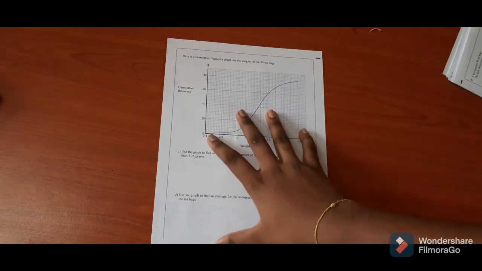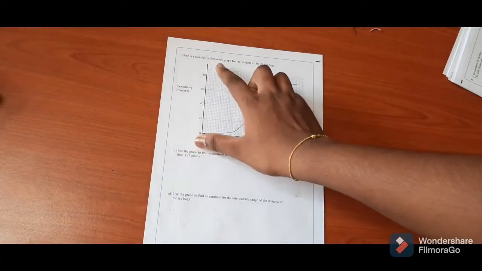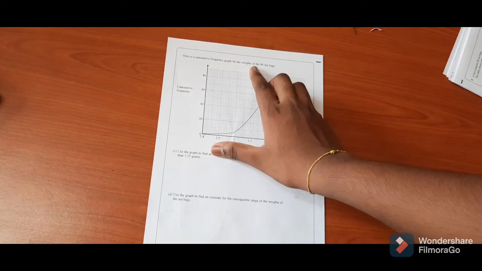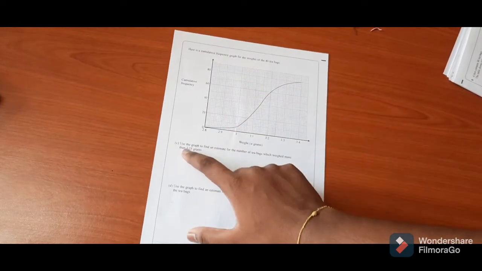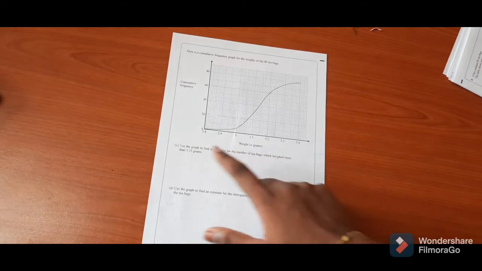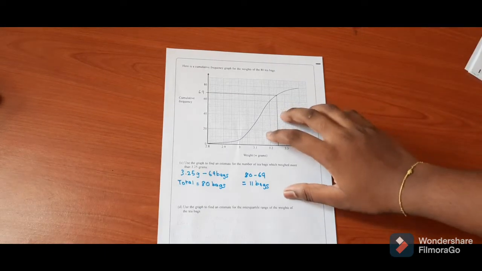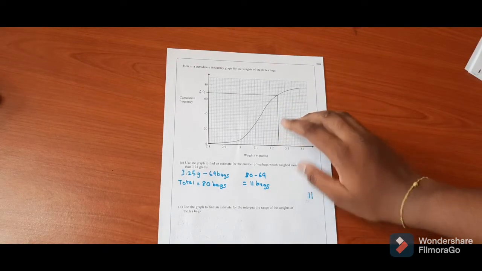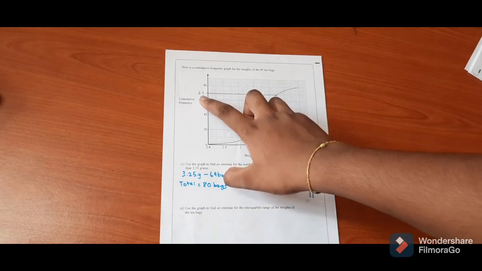Now, this is the continuation of A. That was A, B, this is C and D. Here is the cumulative frequency graph for the weights of the 80 tea bags. Okay, this is your cumulative frequency graph. Use the graph to find an estimate for the number of tea bags which weigh more than 3.25 grams. Draw a line from 3.25 to where it touches the line. That will give you about 69.